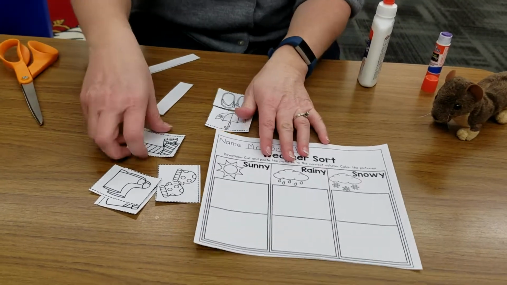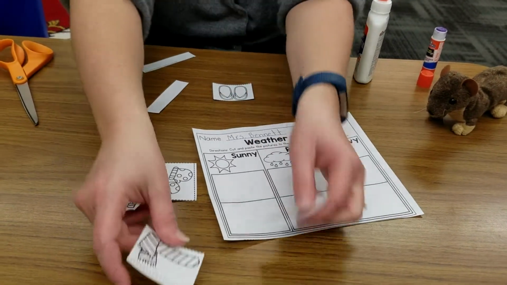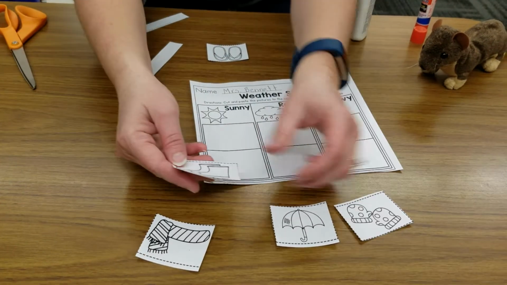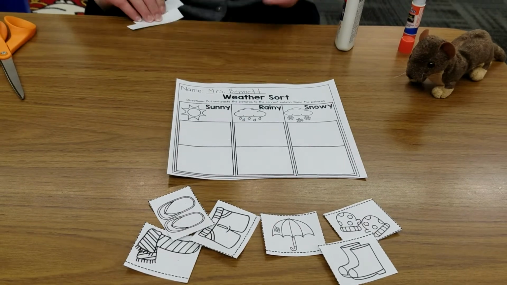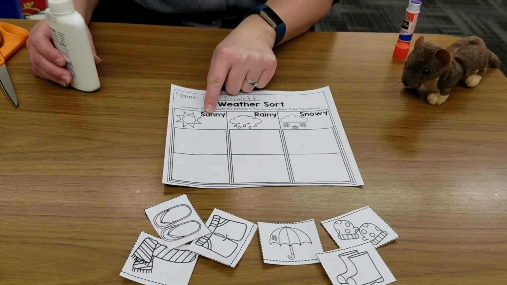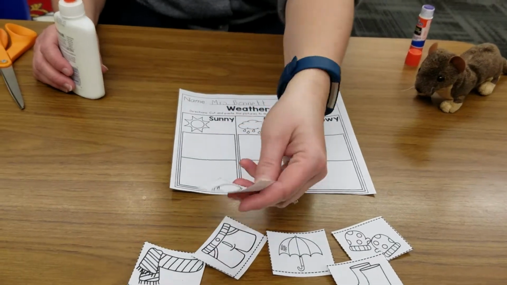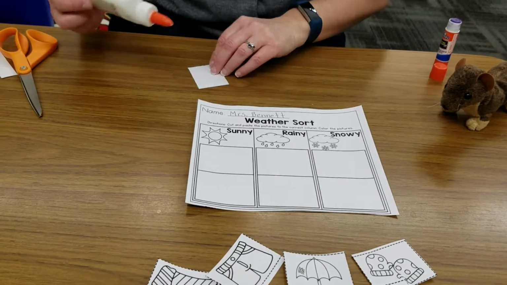As much as possible, you want your child to do the cutting. It doesn't matter if they're right on the line. They can be off the line a little bit. We just want to make sure that they can tell what's in each picture. So we're going to start with sunny. Let's see. I know. I'm going to wear flip-flops when it's sunny outside.